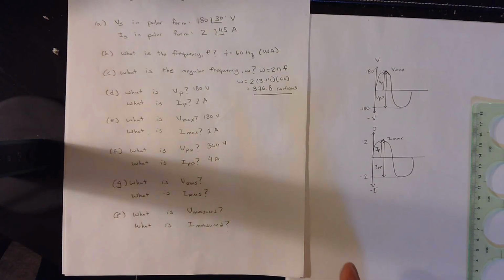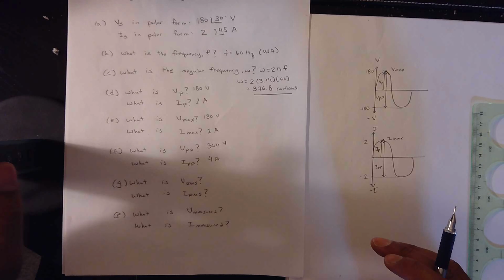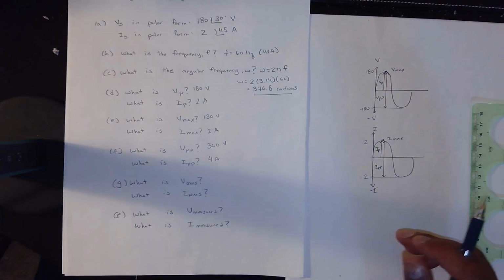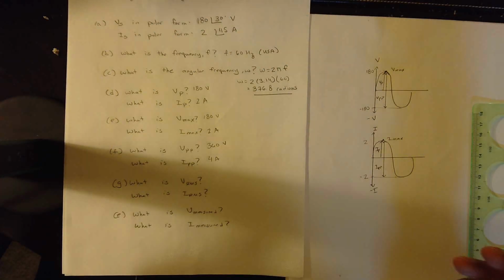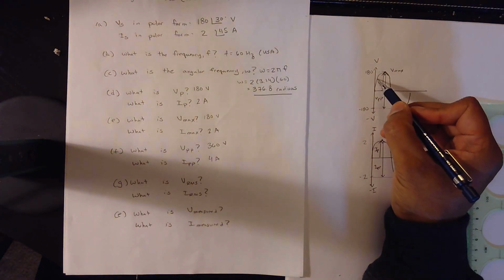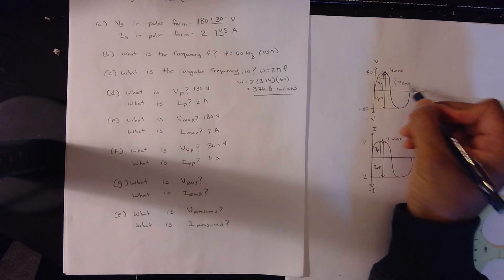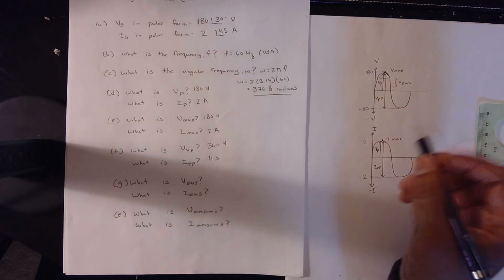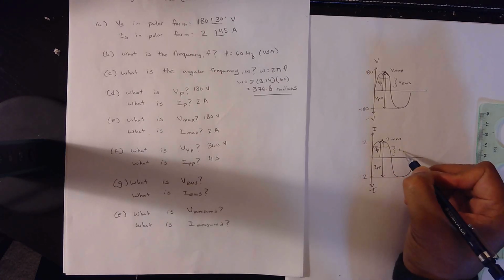Okay, what is our RMS? RMS is simply something that's labeled. Let me turn the lights on, make it easier to look at. Okay, RMS basically means our root mean squared, or 70%. So roughly here is the VRMS, and roughly here is IRMS.